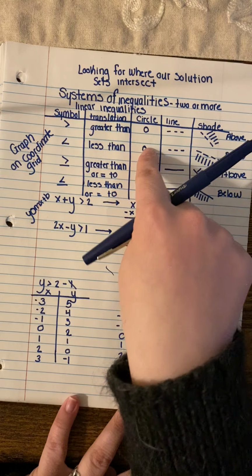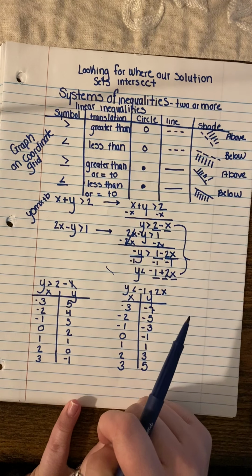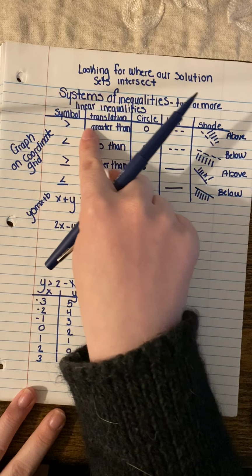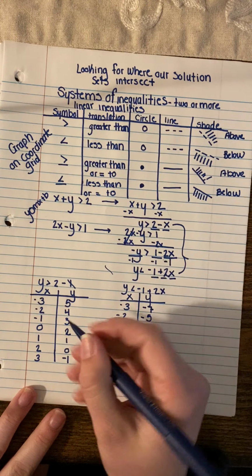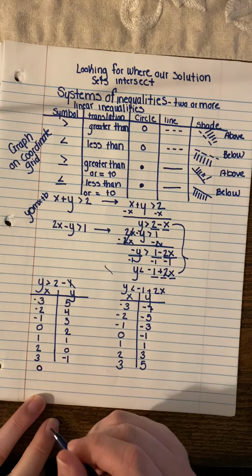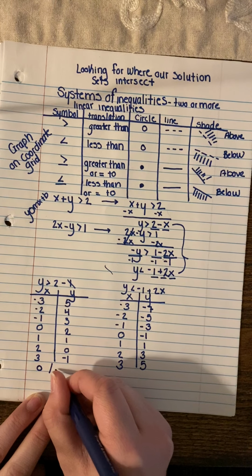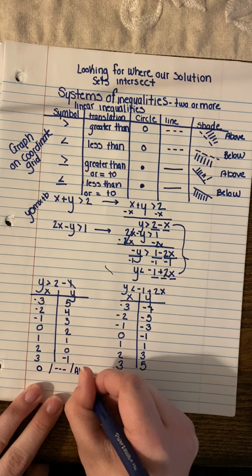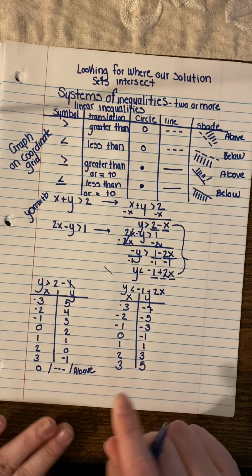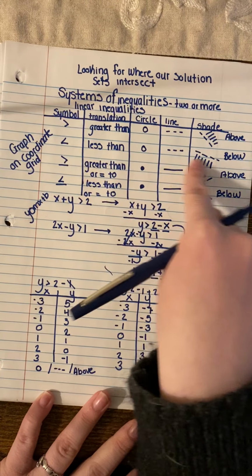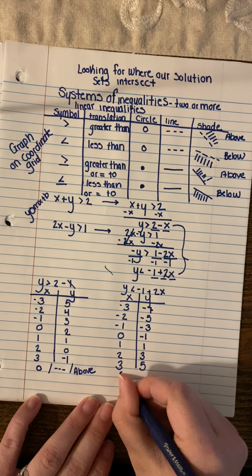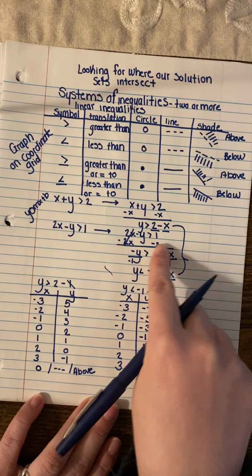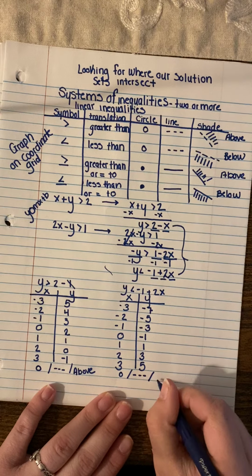Now we have to determine what type of circle, line, and shading we're going to have. So I have a greater than, so I go to my greater than row and it says an open circle. So I need an open circle. I need a dashed line. And my shading is above. Okay, I have less than, I go to my less than column. I have open circles. I have a dashed line. And my shading this time is below.